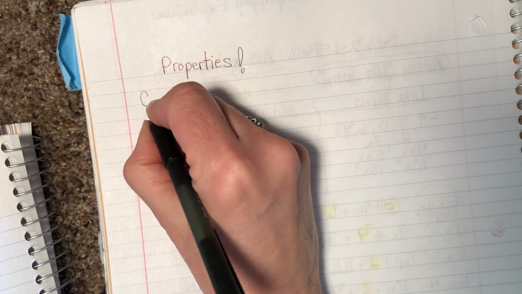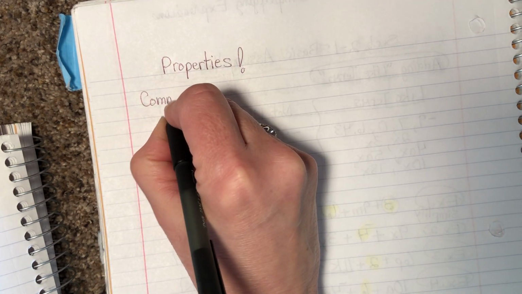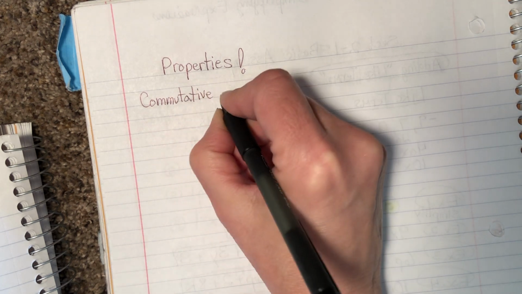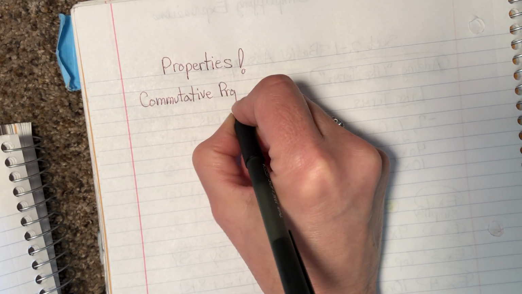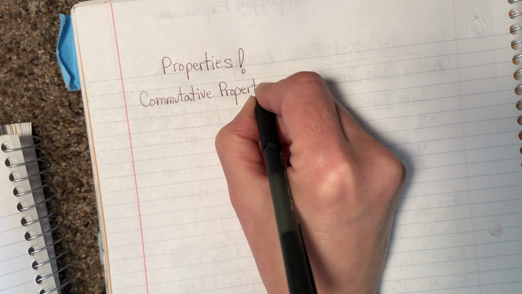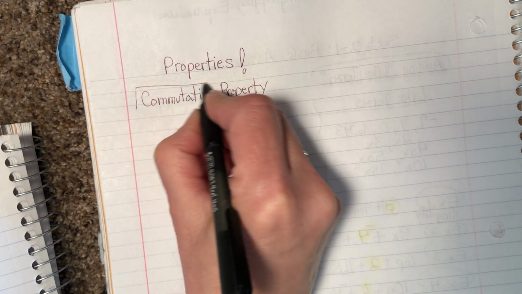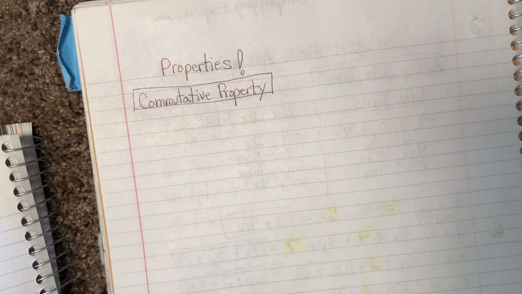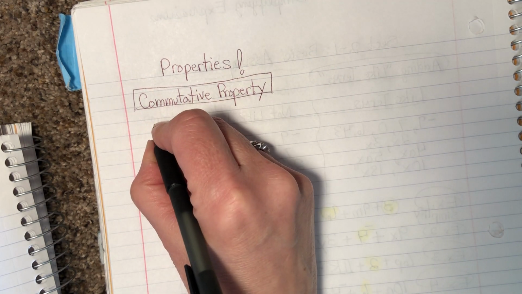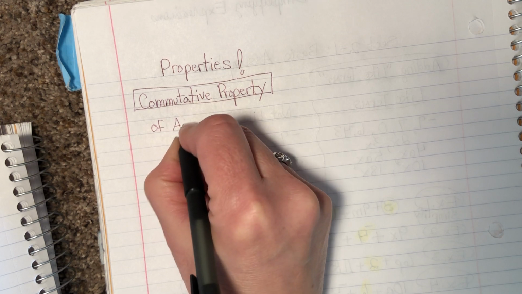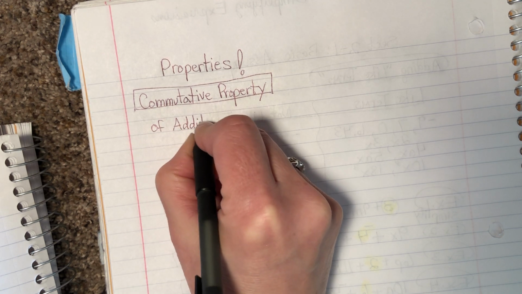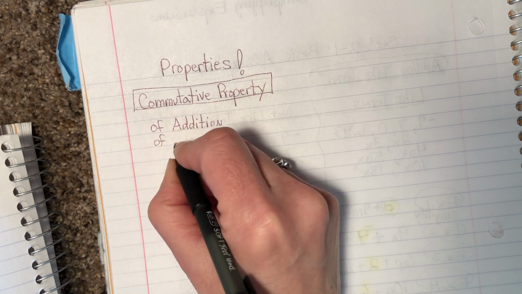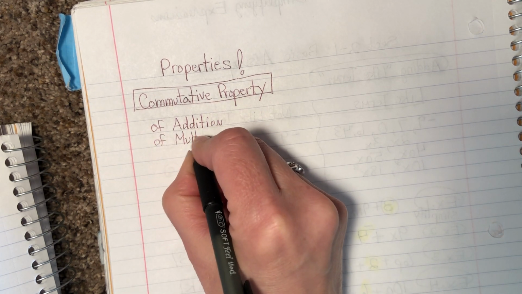We'll start with, and you might have heard these before, commutative property. And we're going to have one for addition, and one for multiplication.